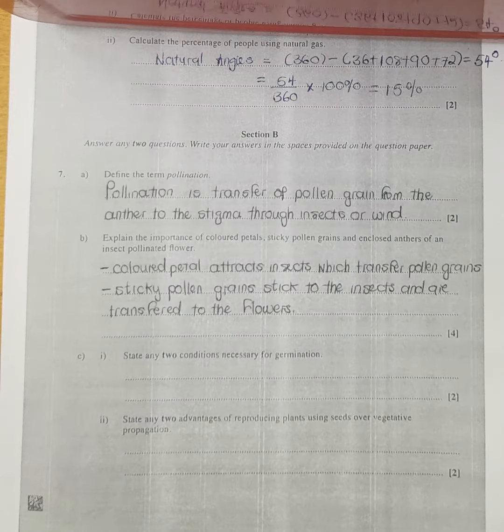And then finally, we want to explain how enclosed anthers assist an insect pollinated flower. Enclosed anthers brush with the insect to transfer pollen grains to the insect. And also enclosed anthers ensure that wind pollination is avoided, because if wind occurs, the pollen grains are going to form within the corolla of the flower, that is the stigma. So they are not going to be blown away with the wind.